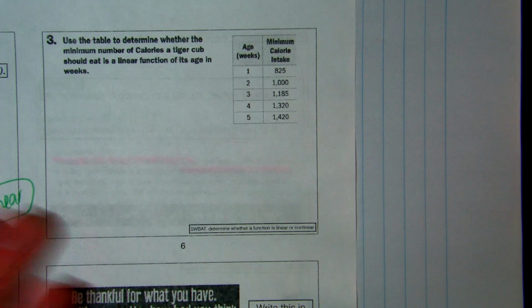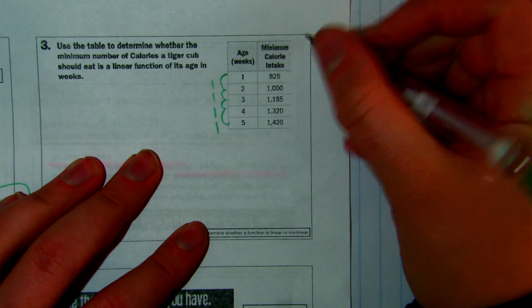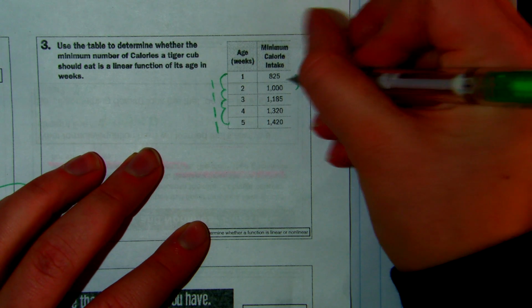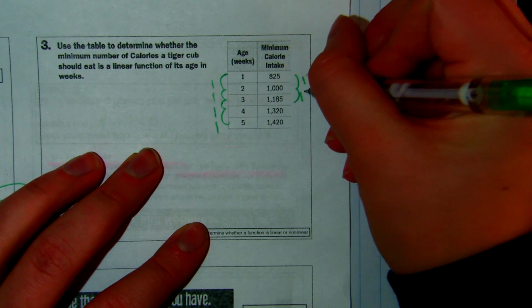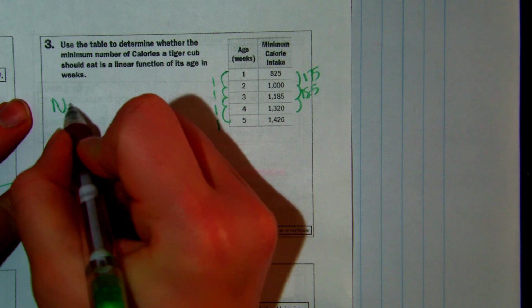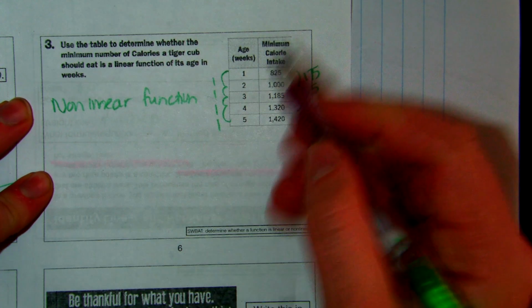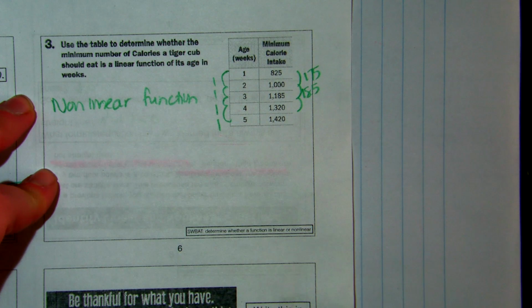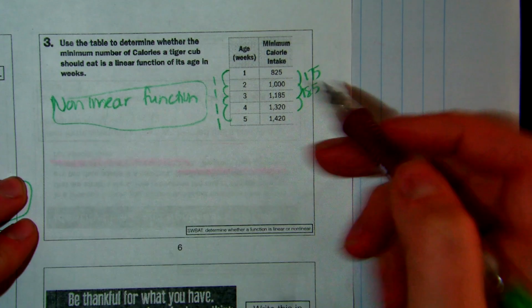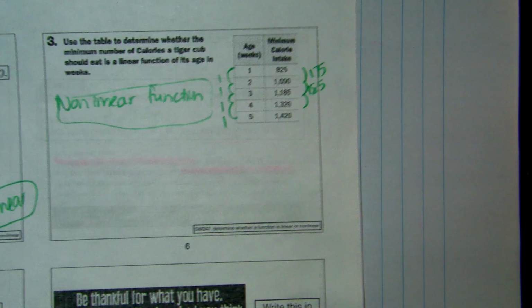Word problem. Use the table to determine whether the minimum number of calories a tiger cub should eat is a linear function of its age in weeks. So each week goes up by 1 week, and its minimum calorie intake goes up 175. Now we're up 185. We should already know that since these are different and these are the same, this is a nonlinear function, which makes sense that as the tiger gets older, it has to eat more. So the data makes sense why it would not be linear, why it wouldn't be the same all the time.